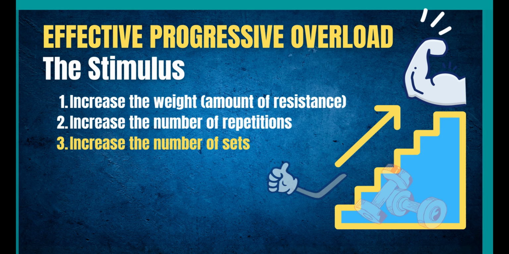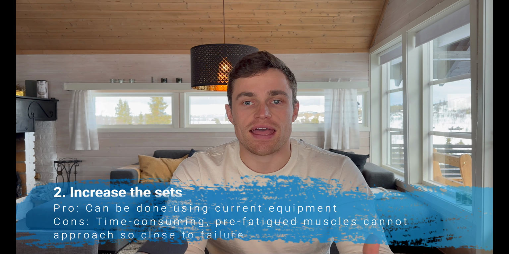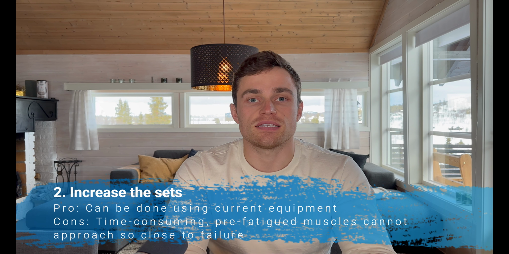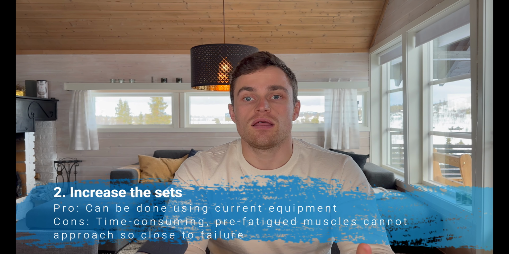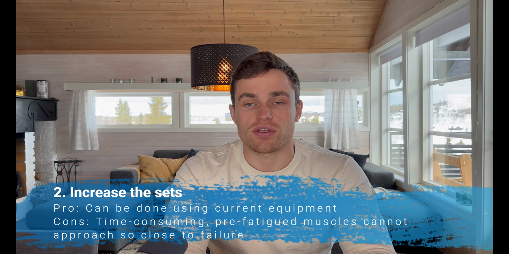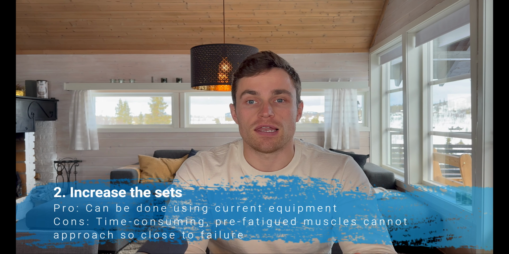The third reliable mode of progressing overload is to increase the number of sets performed. For example, one week you may do 3 sets of 10 repetitions and then the next time perform 4 sets of 8 repetitions. One pro of this is that it can be achieved without any additional equipment, and the big downside is that, again, it's very time consuming and you reach a point of diminishing returns where muscles are pre-fatigued from previous sets and therefore not able to undergo quality contractions approaching what would normally be their limits of muscular fatigue.